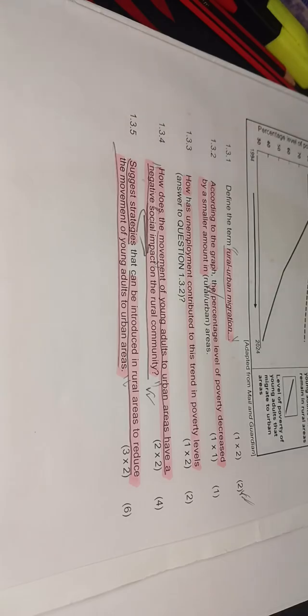Let's move on to 1.4. If you are fine, give me a thumbs up. We want to move on to 1.4. Thumbs up, 1.4.